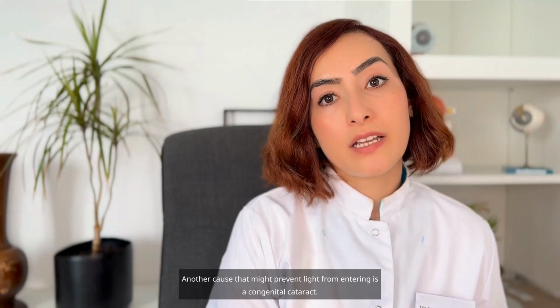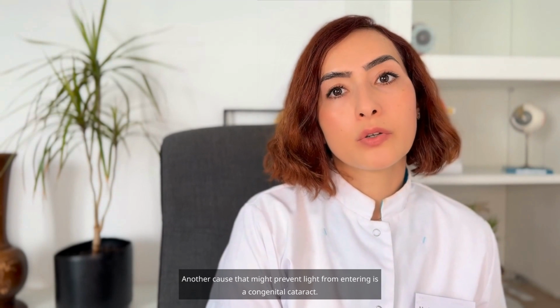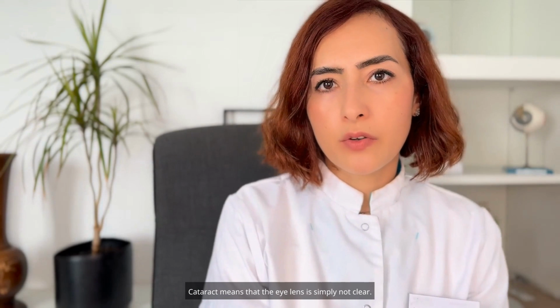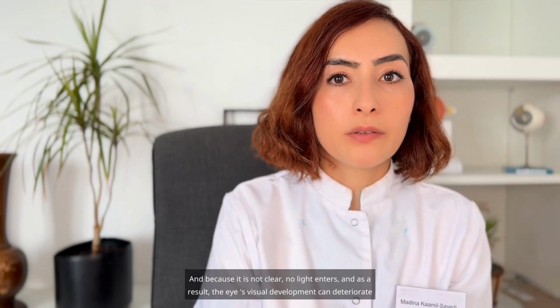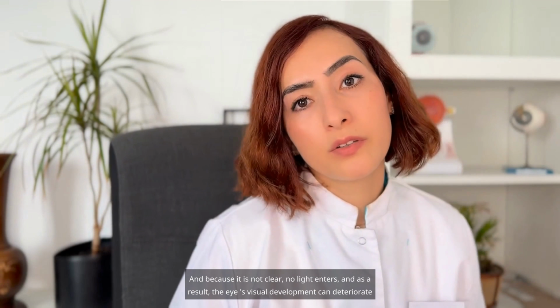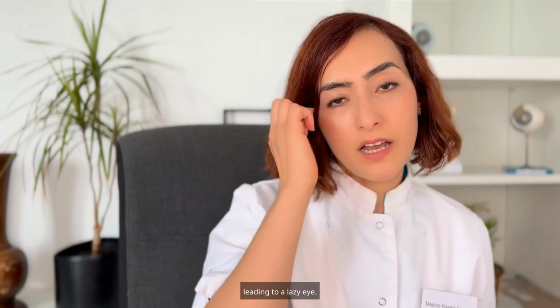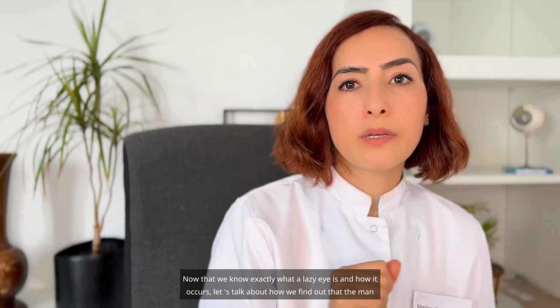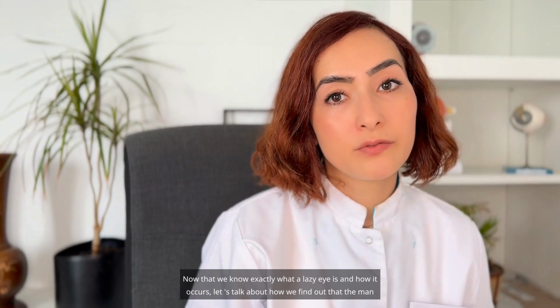Now that we know exactly what a lazy eye is and how it occurs, let's talk about how we find out that someone has a lazy eye. As we now know that a lazy eye occurs at a young age and you want to treat it at a young age, preferably be done with the treatment before the age of 7 or 8. So you naturally want to find out in time if someone has a lazy eye, so you can start treatment on time and ensure that your treatment is completely successful.